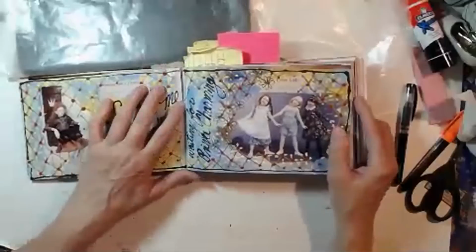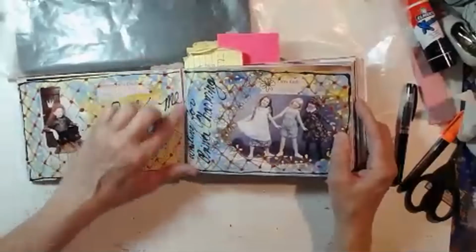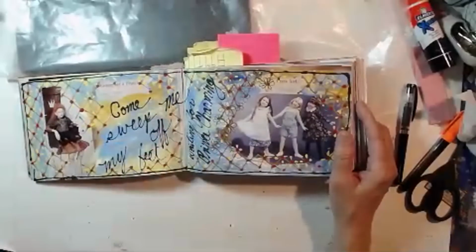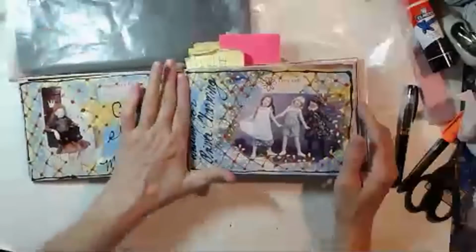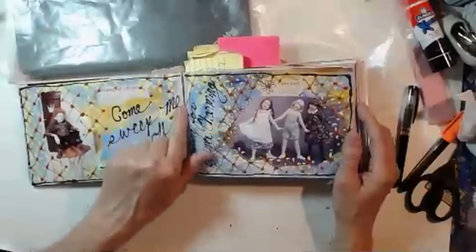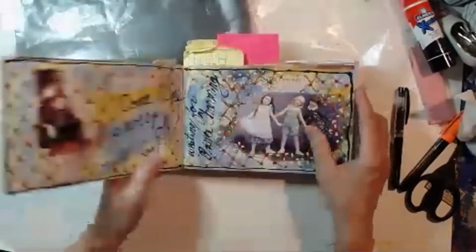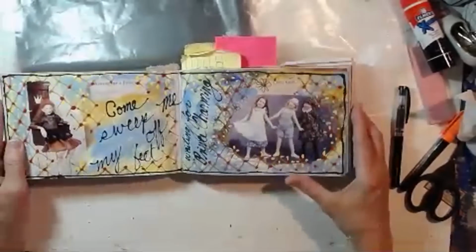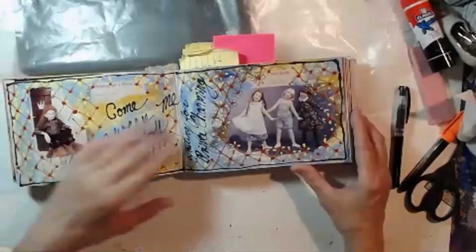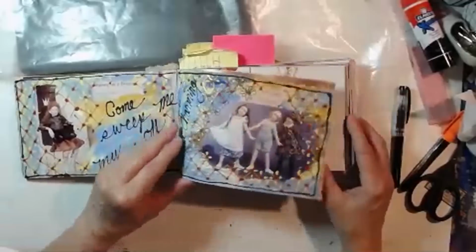Now, some of these pages are coming loose. You can see right here. And Dee has that problem too. And she says, just take some washi tape and put it in there. So you will be seeing me do that. These are magazines. They aren't meant to be anything more than magazines. And those things will happen.